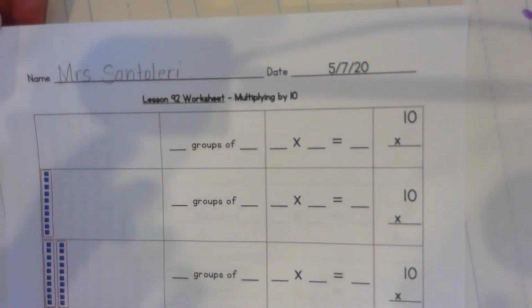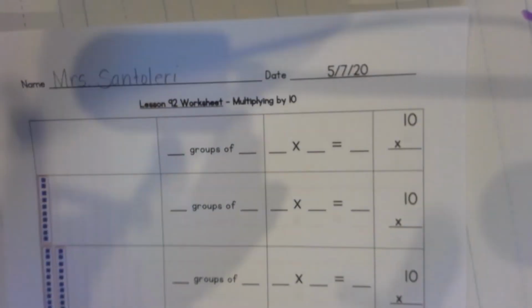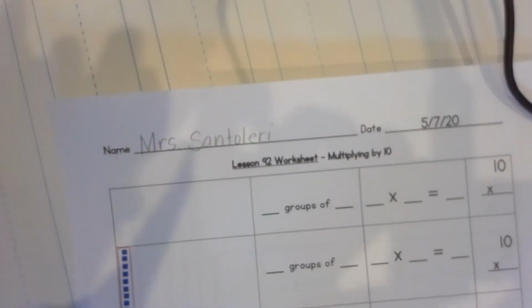And let's get working. Name and date goes on the top. And we already have the date on the top for us. And let me flip you around. Sorry for all the shuffling. Not used to working on the floor.